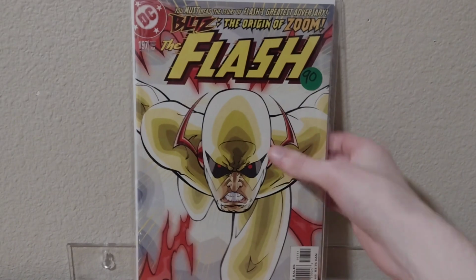So, yeah, and again, this is what I'm trying to do with books I'm selling. For the last few weeks, I've been going through and including notes on the back of every single book.